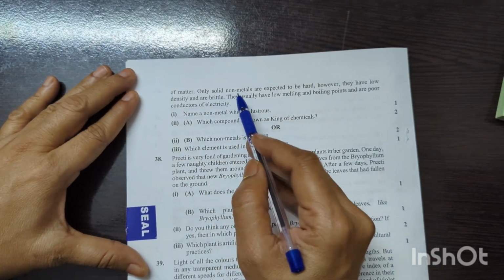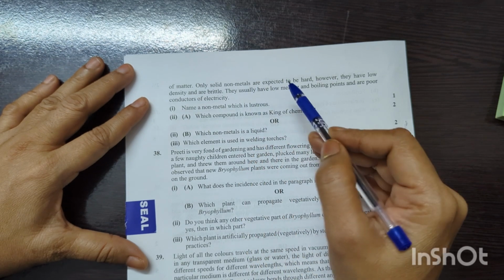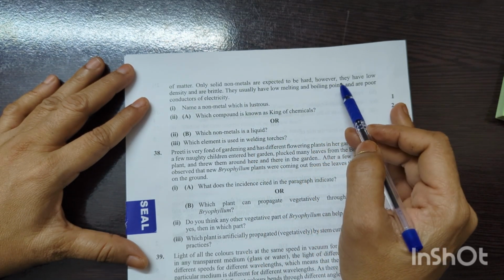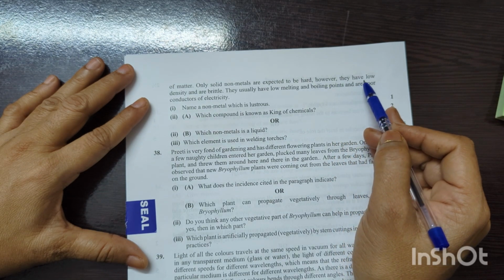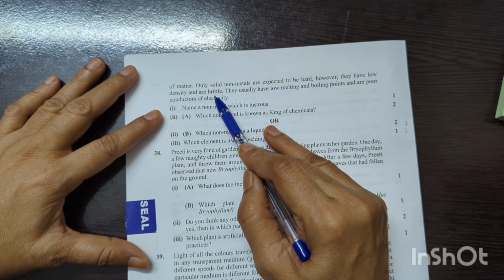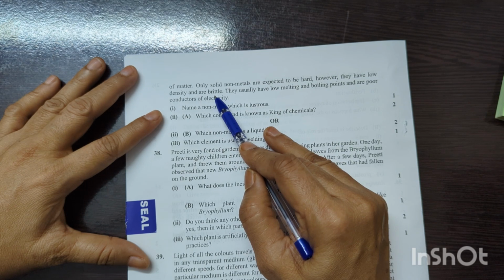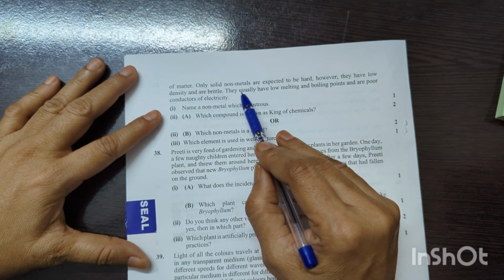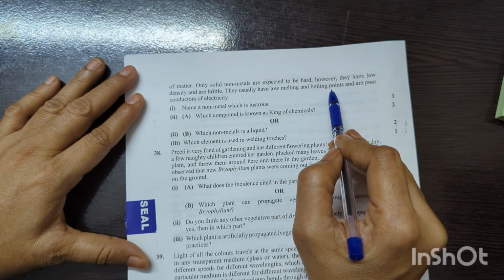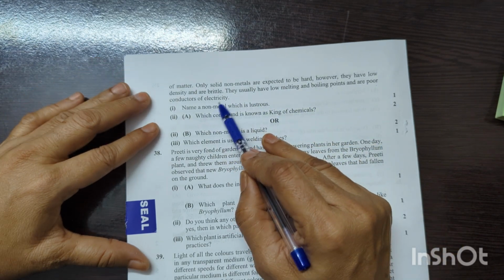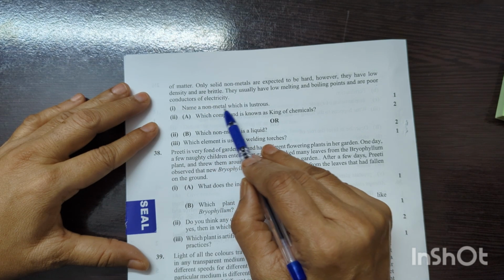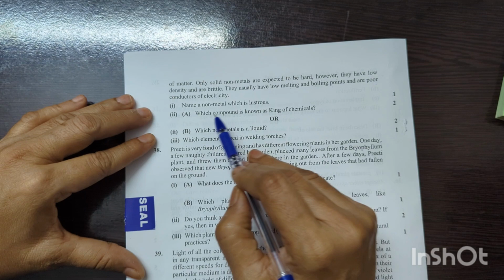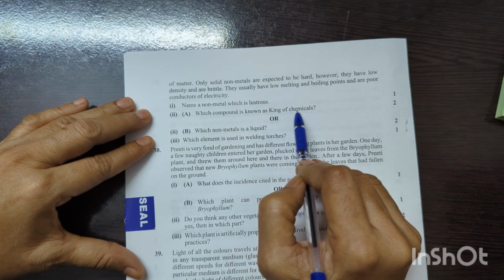Only solid non-metals are expected to be hard. However, they have low density and they are brittle. Brittle means that when you hammer them, they break into powder. Iodine is brittle. They usually have low melting points and boiling points and are poor conductors of electricity. Graphite is an exception. Name a non-metal which is lustrous. Iodine.